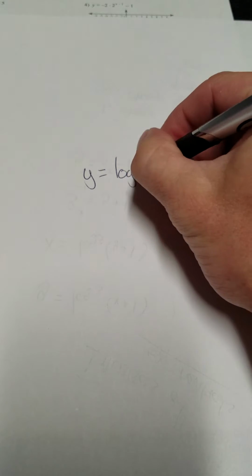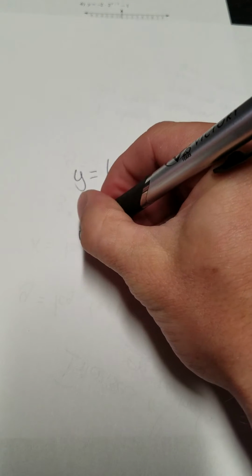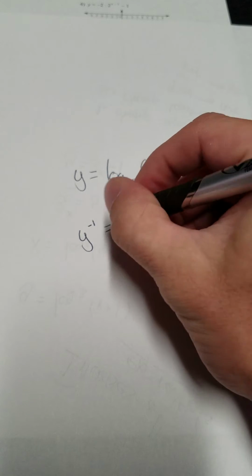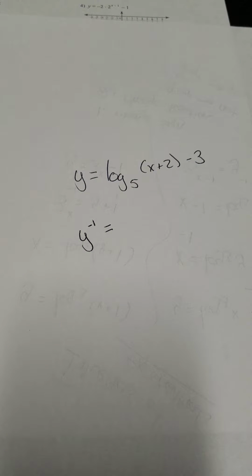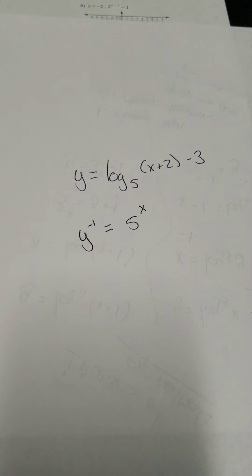So here's a practice problem. Let's say we have y equals log base 5, x plus 2, minus 3. All right? So here's how this works. So the inverse, y inverse. Make sure you're making a notation of that. That way we're not getting confused. So the inverse function, the base is 5. So 5 to the x.